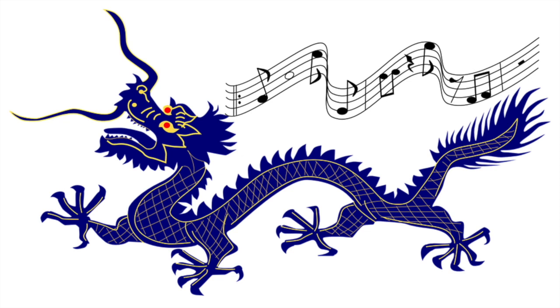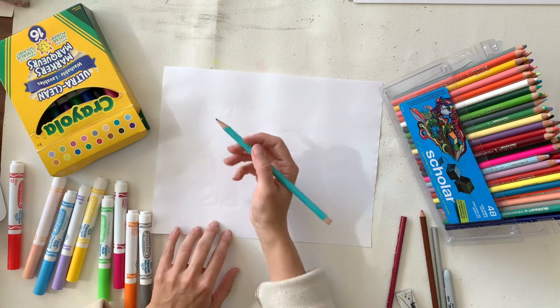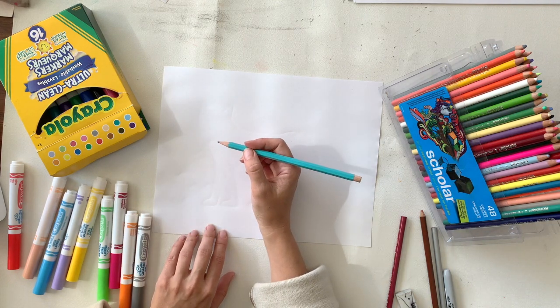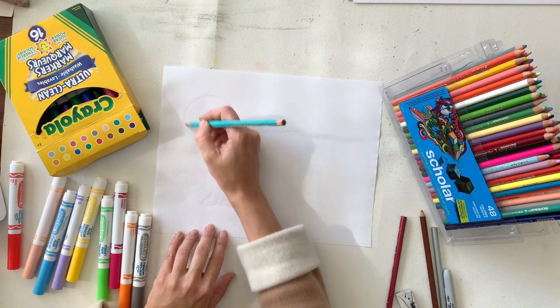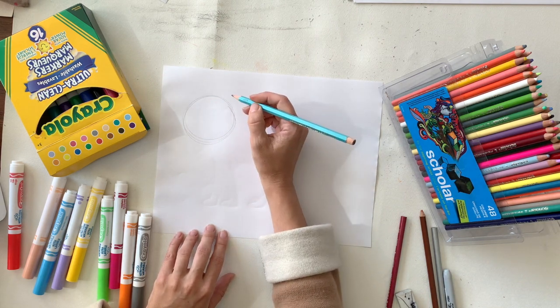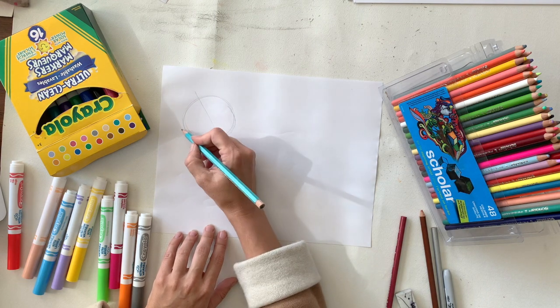So a lot of the times I like to do something that's called thumbnail sketching. Thumbnail sketching is when you use a pencil and paper to sketch out little mini versions of your ideas so that you don't need to waste time sketching out the full-sized idea.